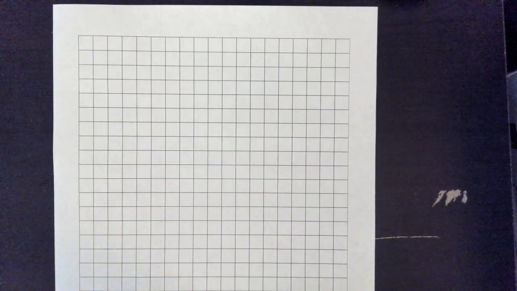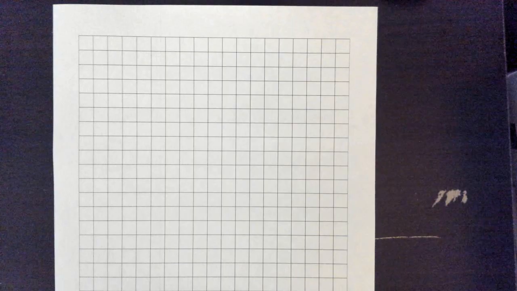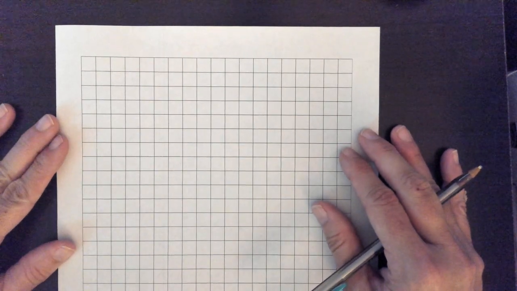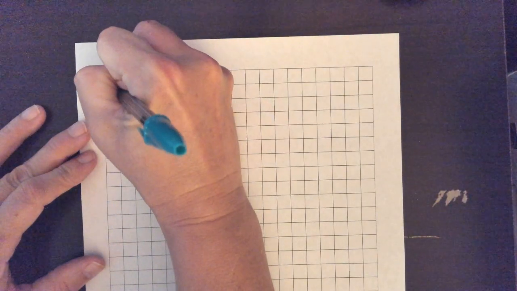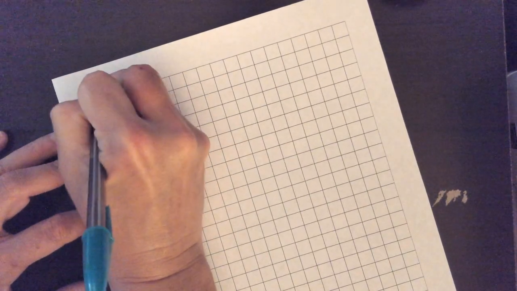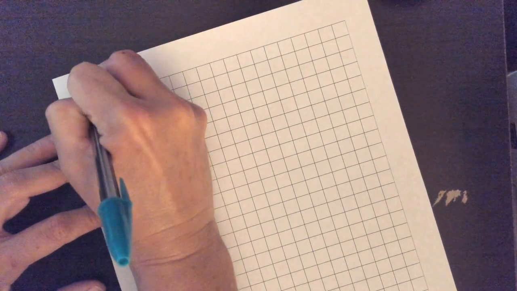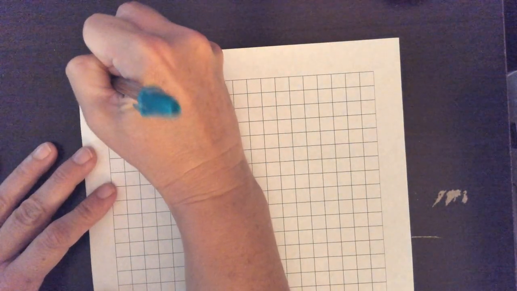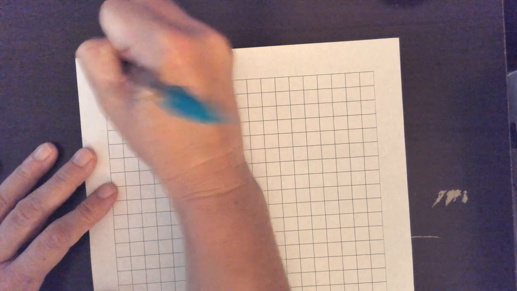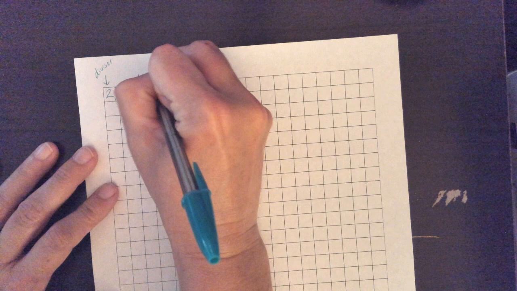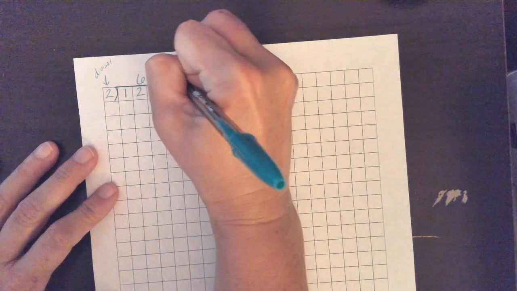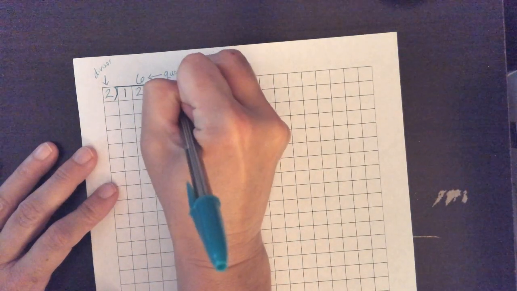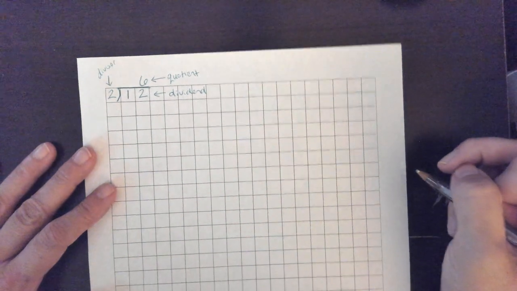Alright, so this is just some practice on division. We're going to do one division with a one-digit divisor. And remember, when you're looking at a division problem, let's say we have 2 goes into 12. The divisor is this number right here. It's the number that's going in. This is the quotient. It's the answer. And this one is the dividend. That's the number being divided.